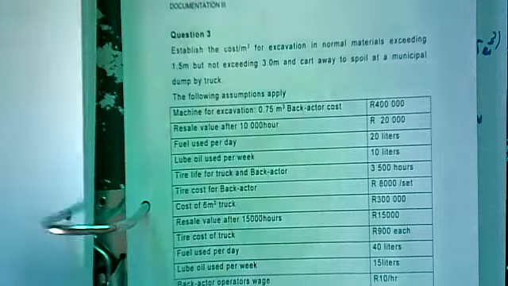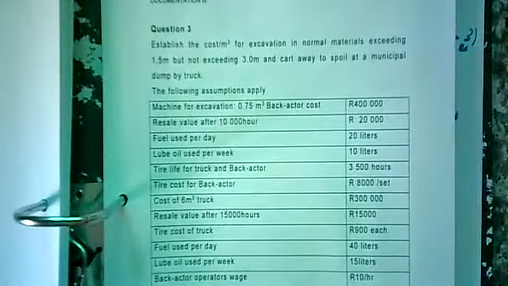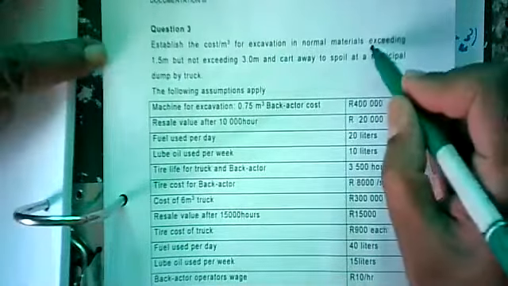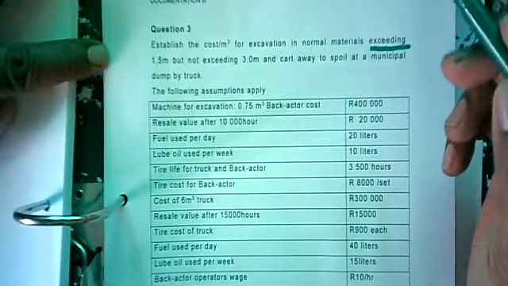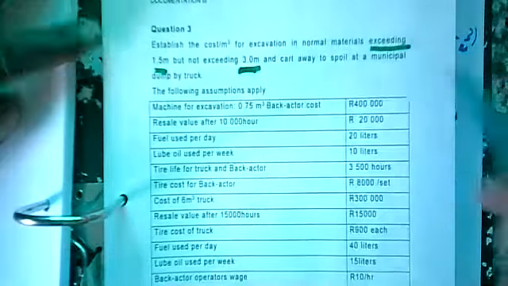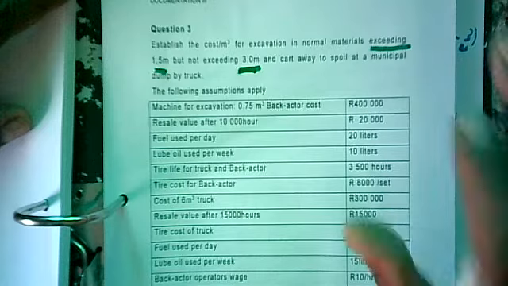Okay, page 21. Question 3. Establish the cost per cubic meter for excavation in normal materials exceeding 1.5. Now, new condition. It exceeds the 1.5 that we talked about previously, but does not go below 3 meters. All right, so that's a new condition.